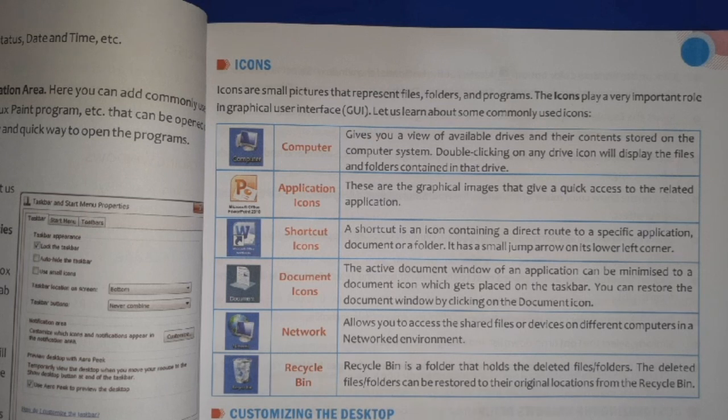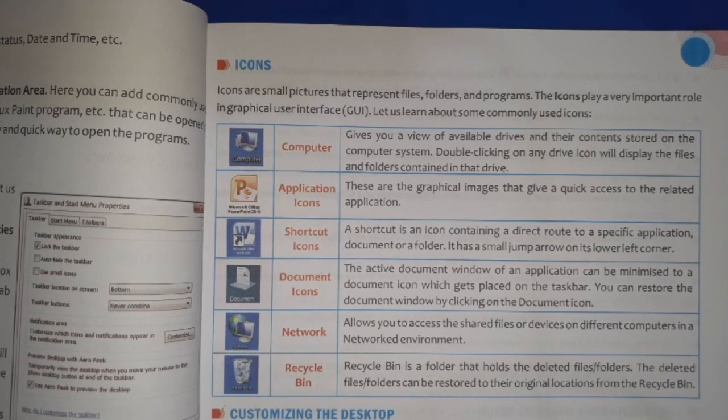Understood? Next is the document icon. This is the document icon. The active document window of an application can be minimized to the document icon, which gets placed on the taskbar. So whichever document is active while we are working on it, we can minimize it to a document icon. After that, we can restore the document window by clicking on the document icon. After clicking it again, we can open it up again, right, students?